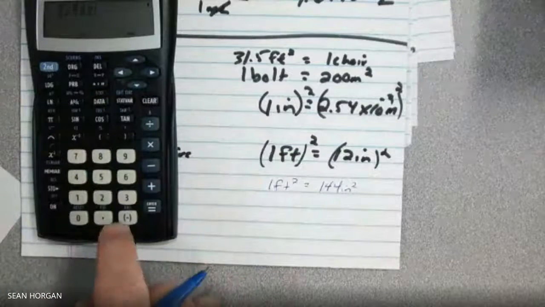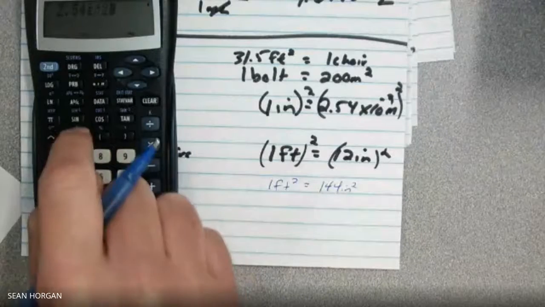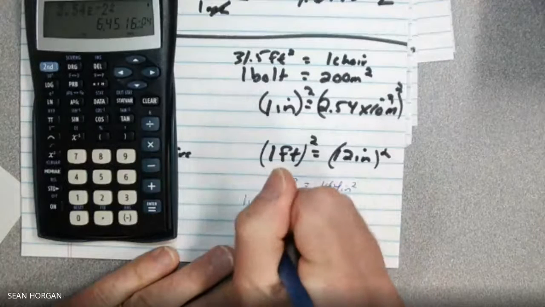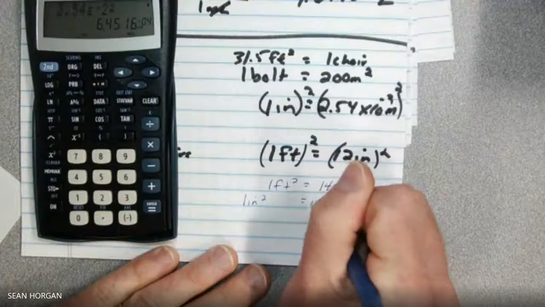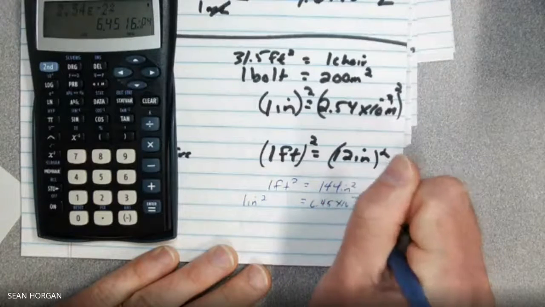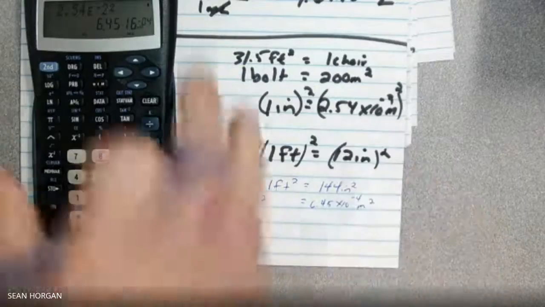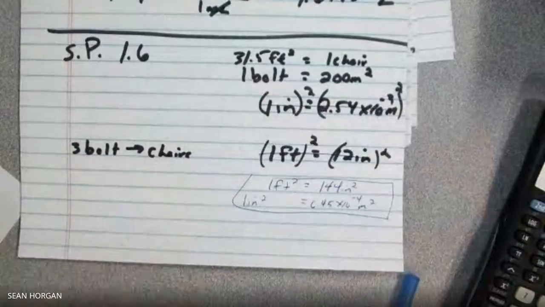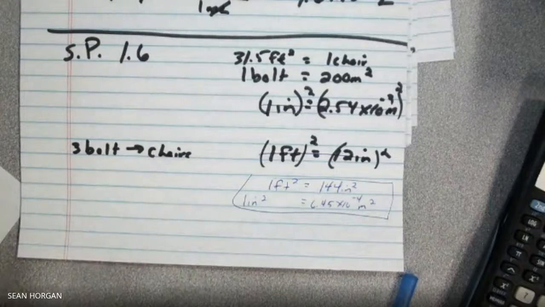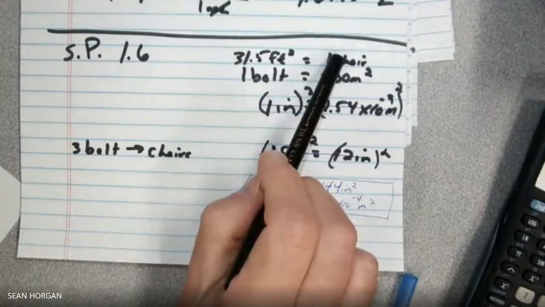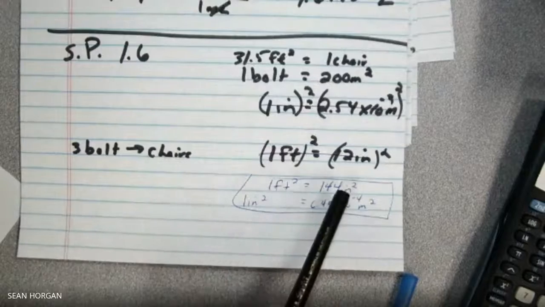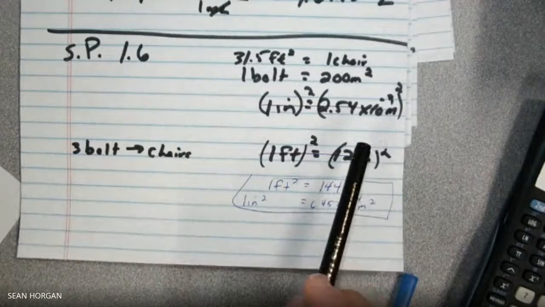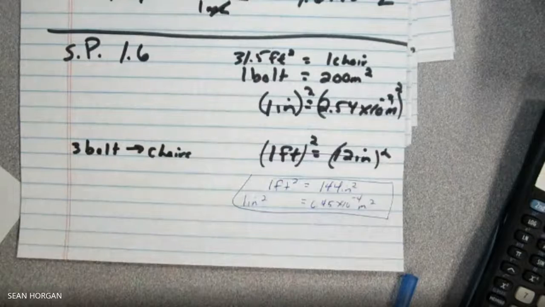2.54 E negative 2, and I'll square it, equals 1 inch squared equals 6.45 times 10 to the negative 4th meters squared. So these are going to be my new conversion factors. I don't need these. So I have a way to go from chairs to feet, feet to inches, inches to meters, and meters to bolts. I have all those.